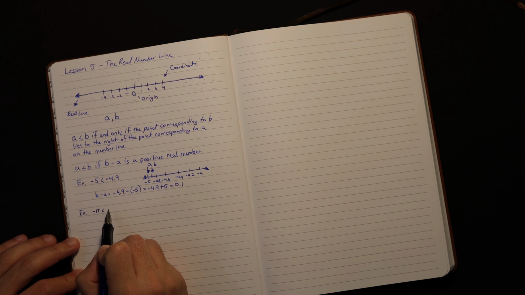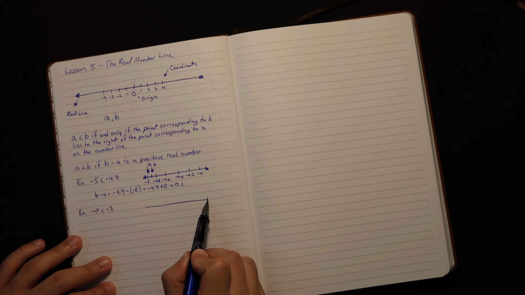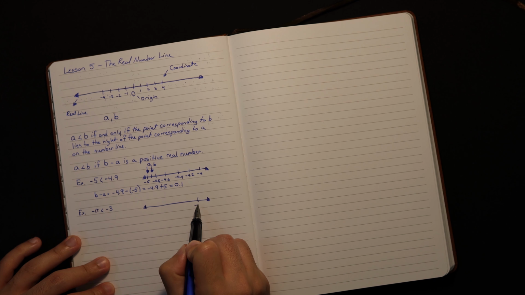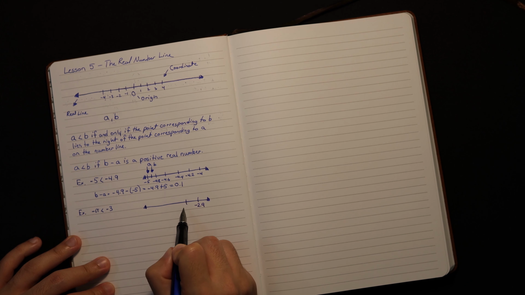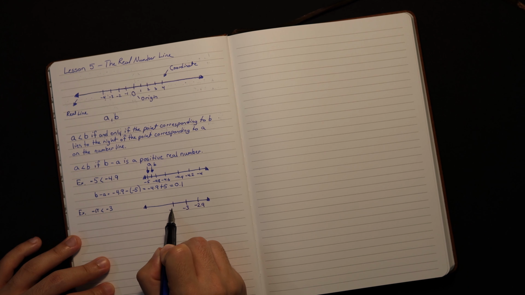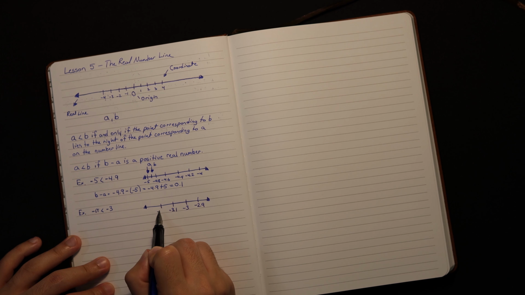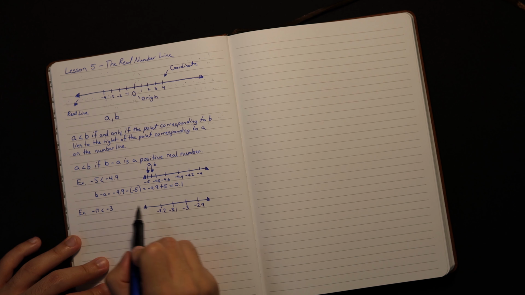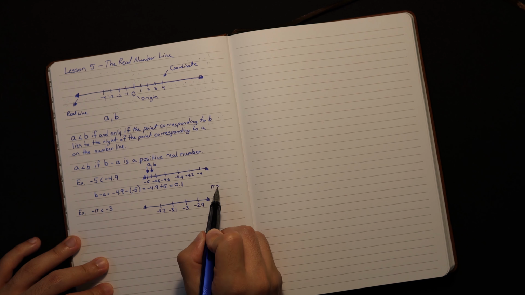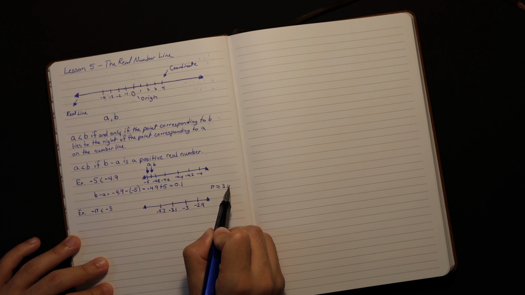-pi is less than -3. Let's draw another number line. I'm going to start it at -2.9, -3, -3.1, -3.2. We know that pi is approximately 3.14.